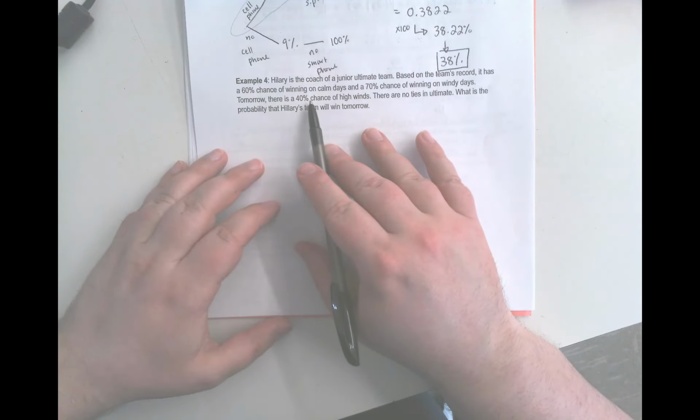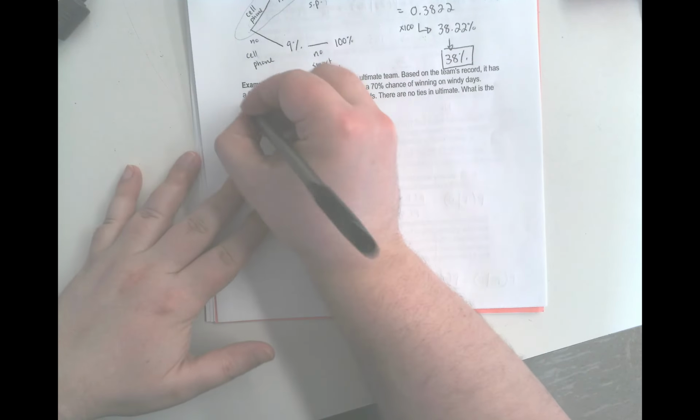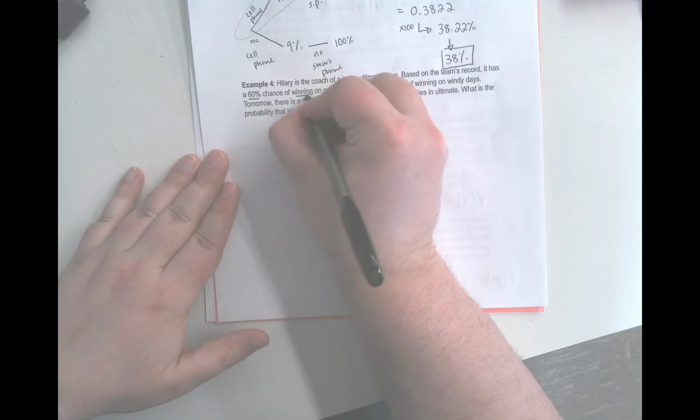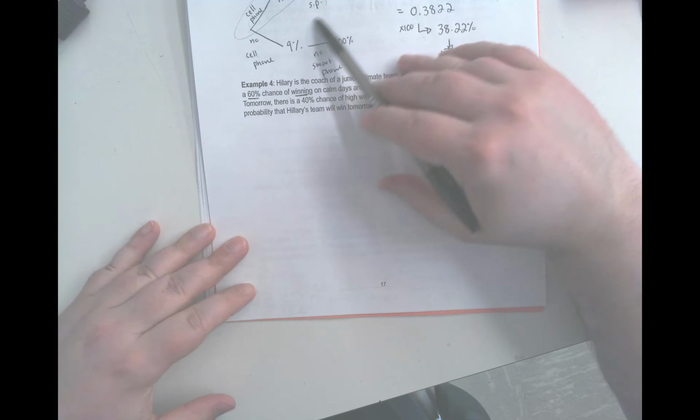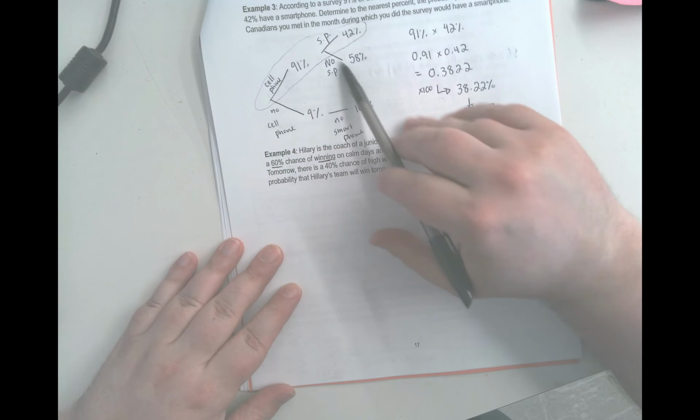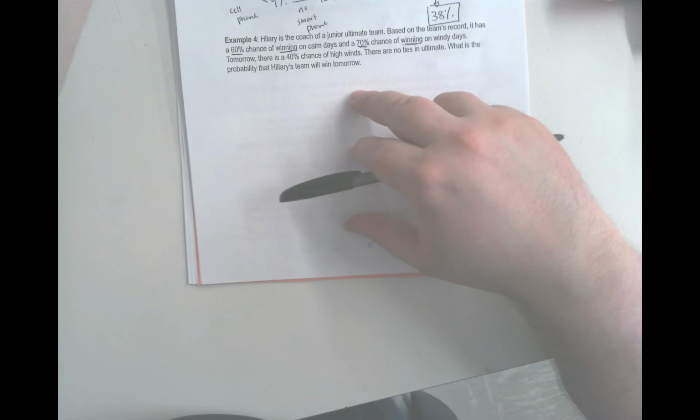And so when we read the question, we say that there are two different probabilities for winning. So because there are two probabilities for winning, depending on what kind of day it is, that's going to be my second branch. Okay, because then we get a branch that branches off of the first one, and we get a branch that branches off of the second one as well.